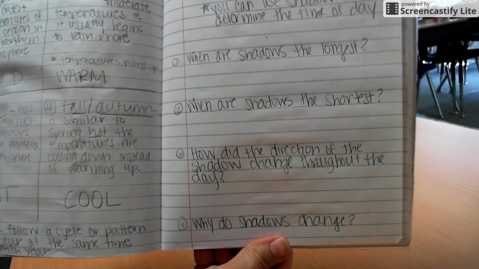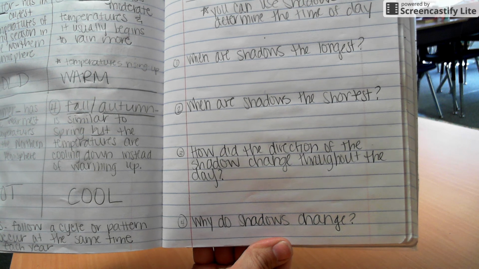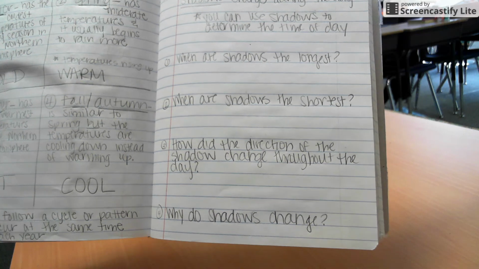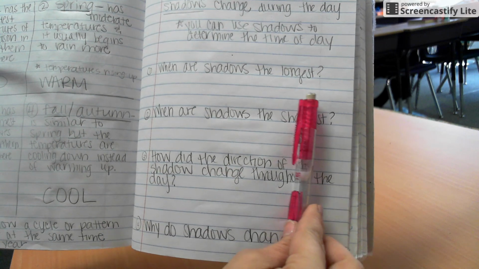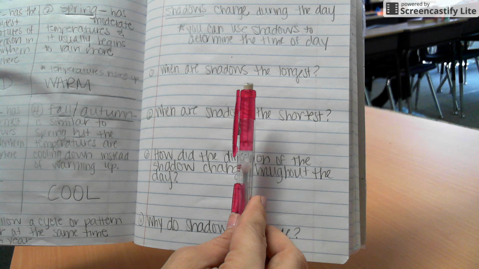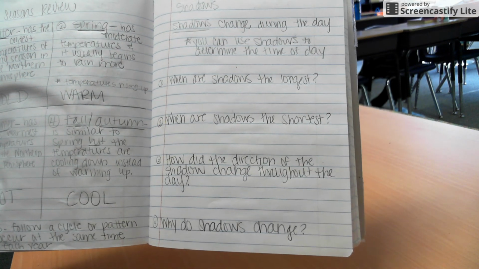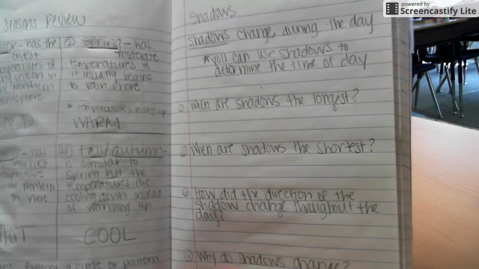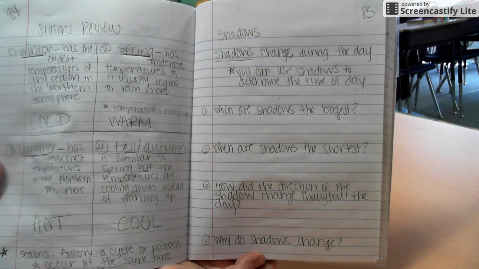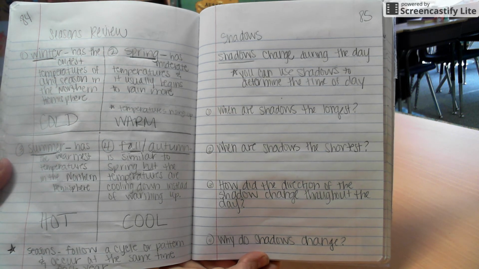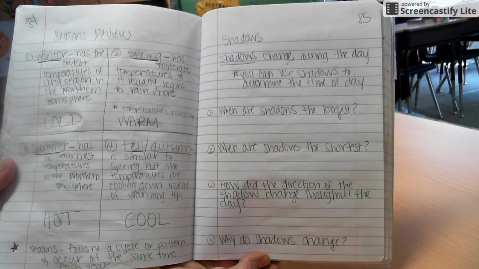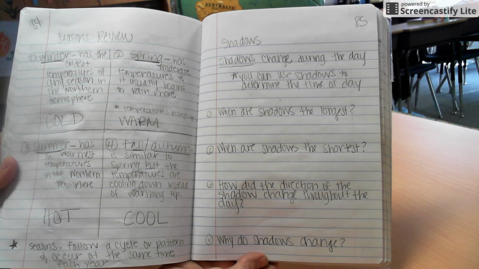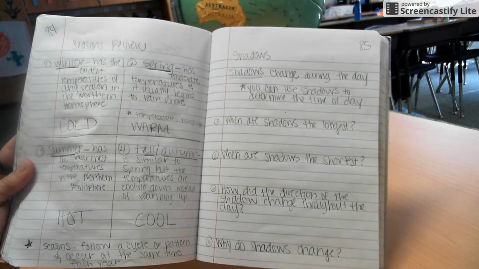For number 3, we're going to write, how did the direction of the shadow change throughout the day? So think about that fence, how we saw the fence and it started going like this. And then at the end of the day, it kind of did the opposite. Keep that in mind. And then number 4, why do shadows change? So make sure you have those 4 questions written down on page 85 because that's what we're going to focus on today. Then you can set your notebook aside with your pencil to watch this activity, and then we'll go back and answer the questions.